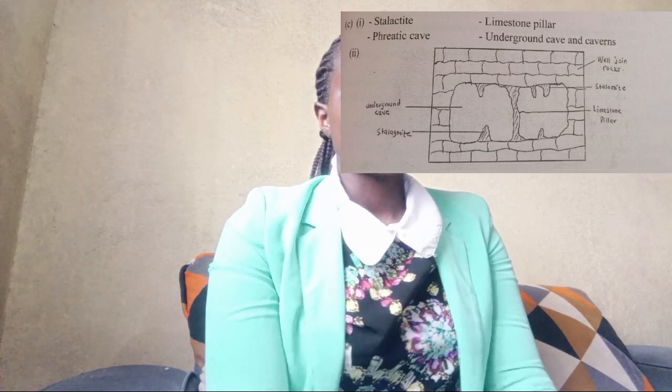With that, I have looked at a very interesting question on this topic, action of water in limestone areas. Let us look at a feature like this one. You are told, with the aid of a diagram, describe the formation of a stalagmite.